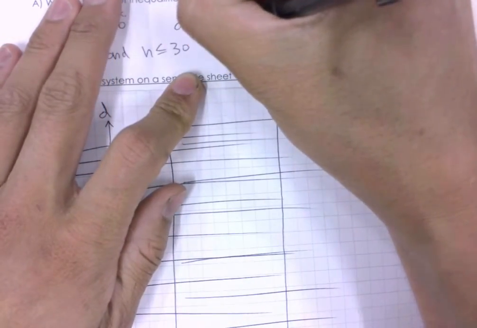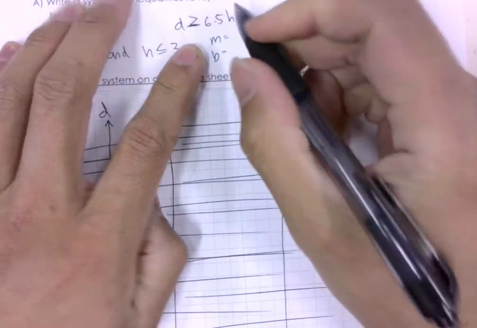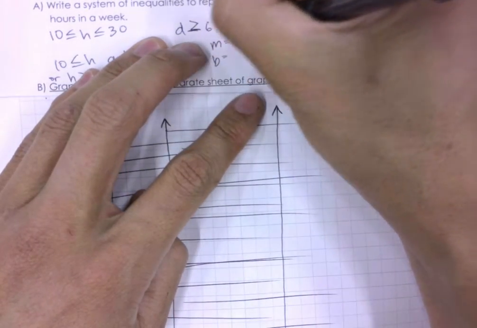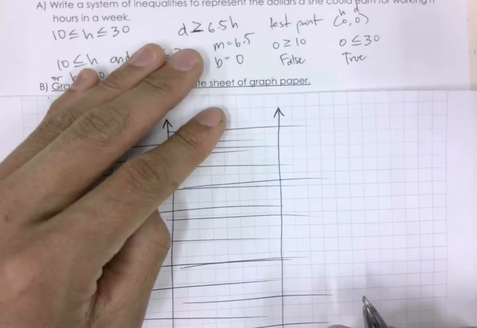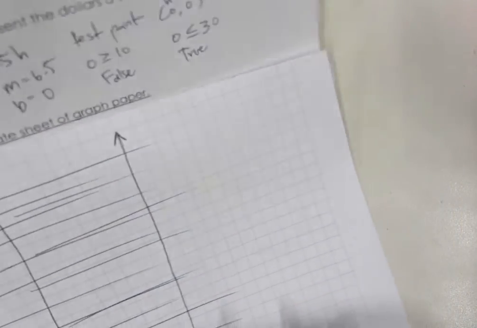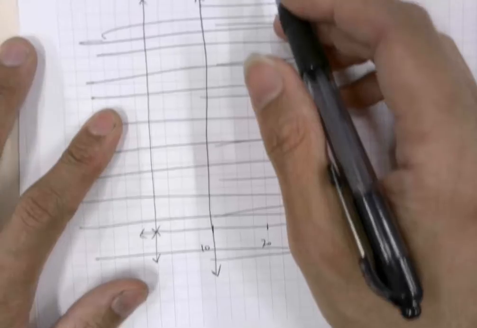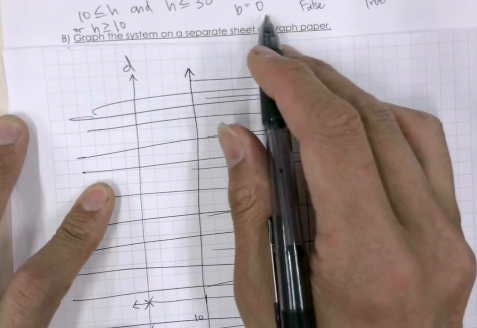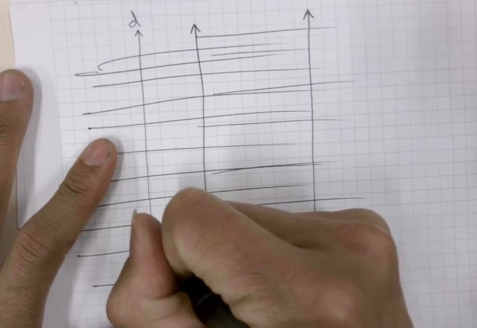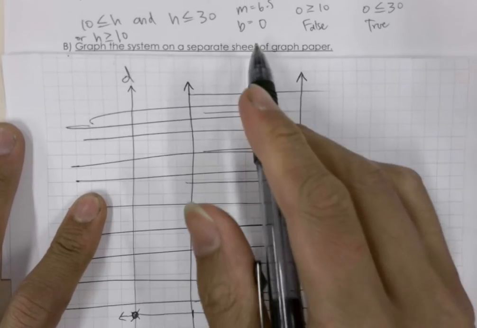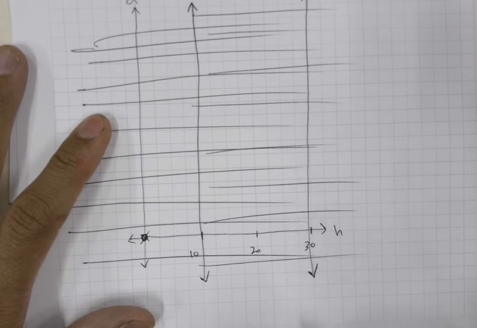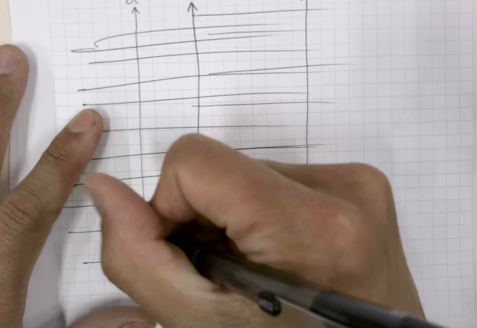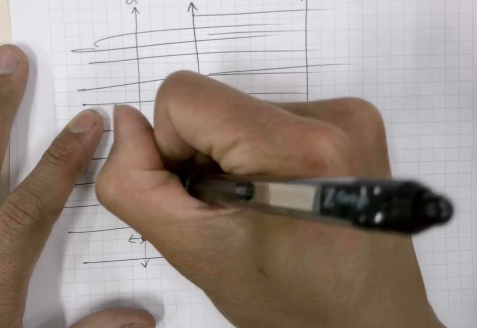We identify our m and our b. Our m in this case is going to be 6.5. Our b is going to be 0. There is no b. There is no y-intercept. So what we can do is go ahead and graph that. Let's go back to our graph starting with our b, and we're going to put our first point at 0. Then our slope is 6.5 over 1. Okay, so let's go 1, 2, 3, 4, 5, 6.